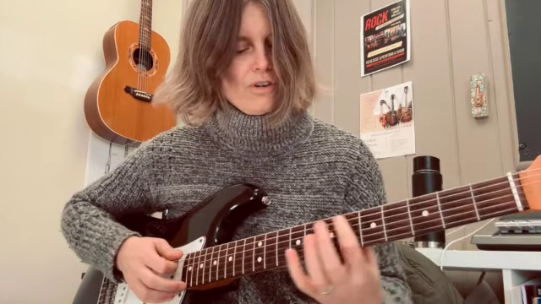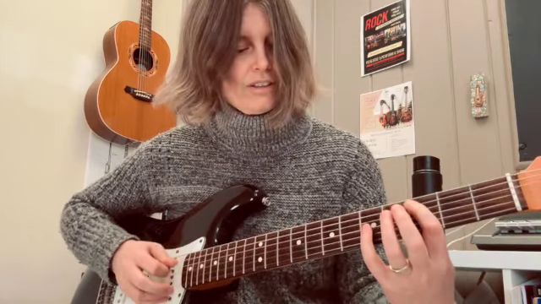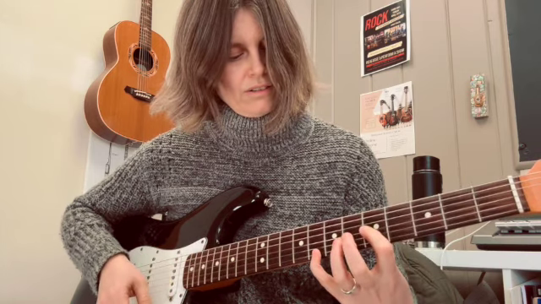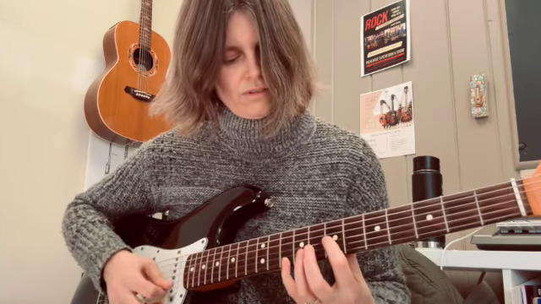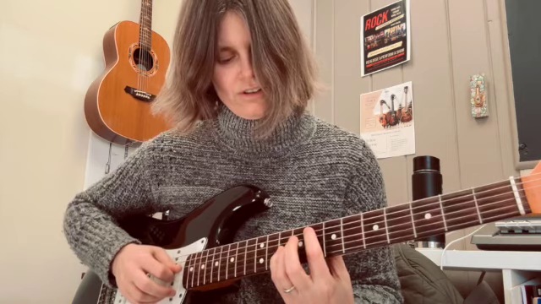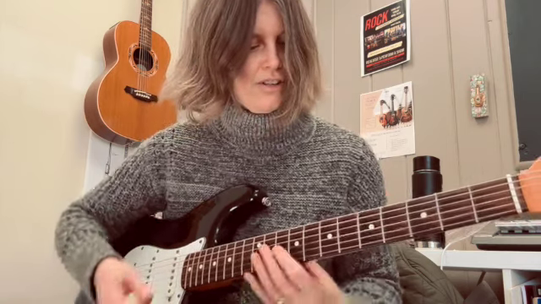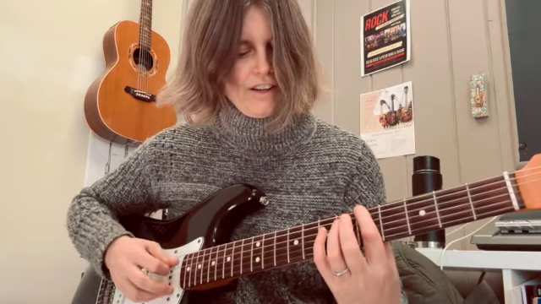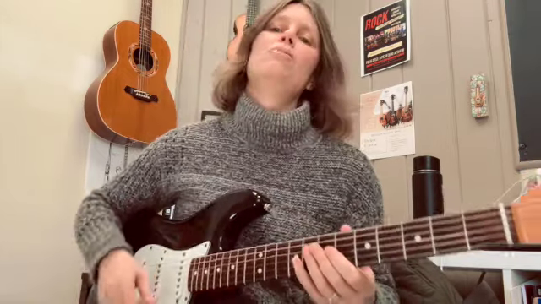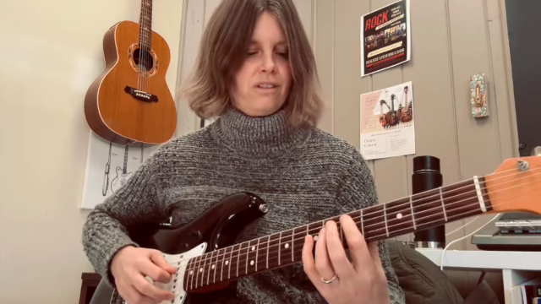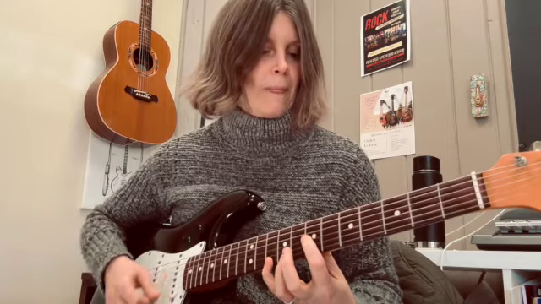So if you know your notes on the E string and the A string, find where the next note is an octave higher and then an octave higher still. I have a little worksheet on that attached to this video to help you find your octaves on the E string, from the A string, and then from the D string, and then from the G string.